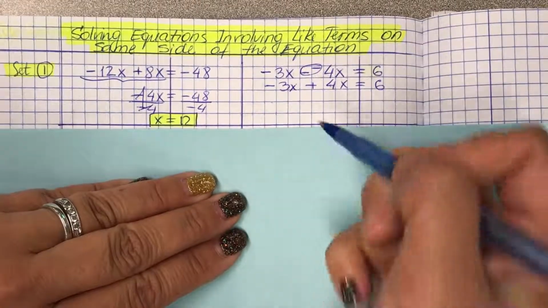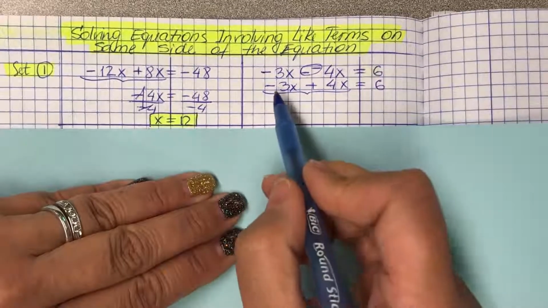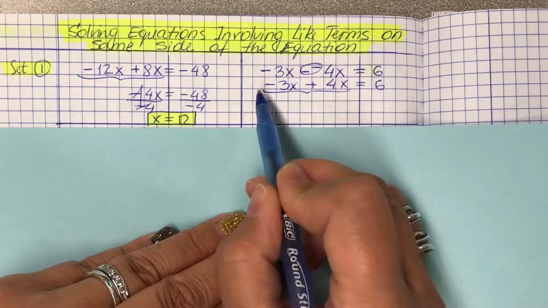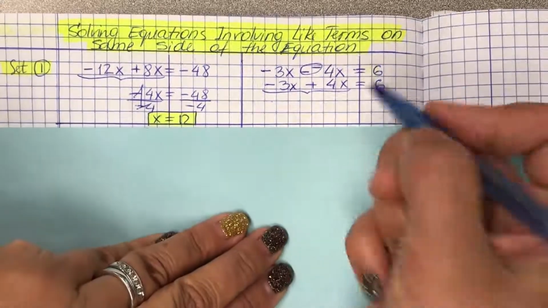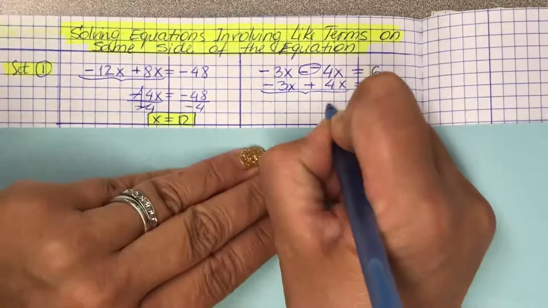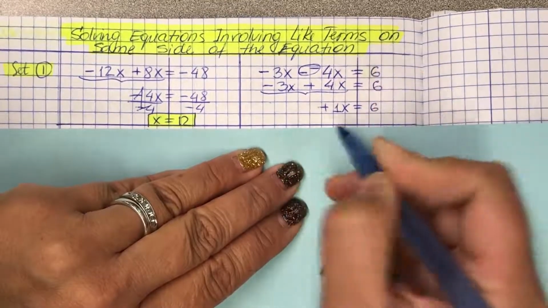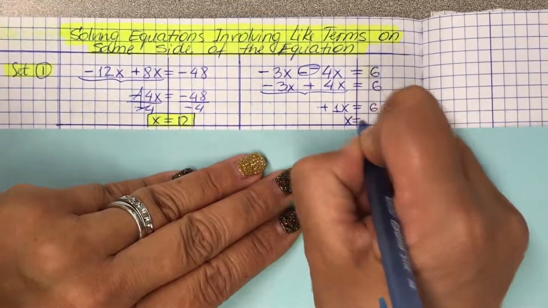Negative 3x plus 4x is a like term situation where negative 3x and positive 4x can be combined. So that will be positive 1x. 1x equals x, so the solution is x equals 6.